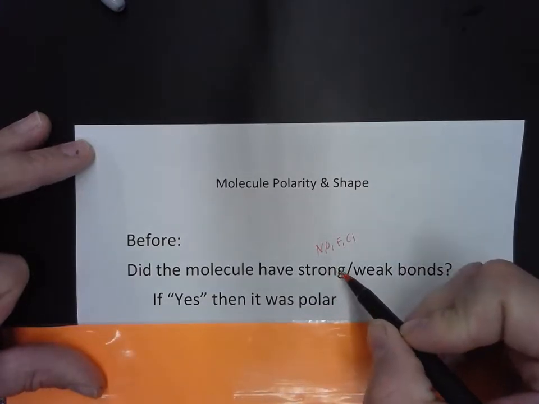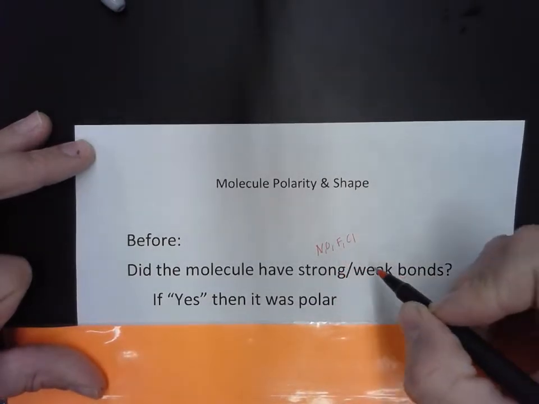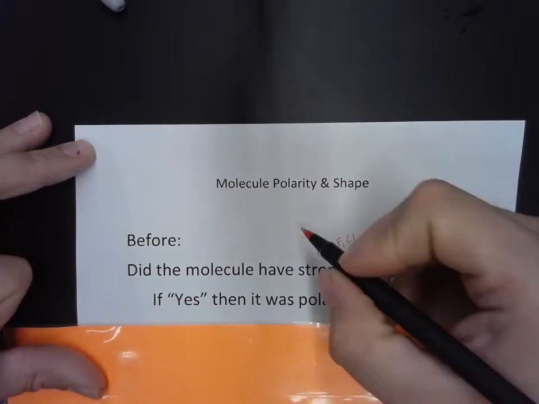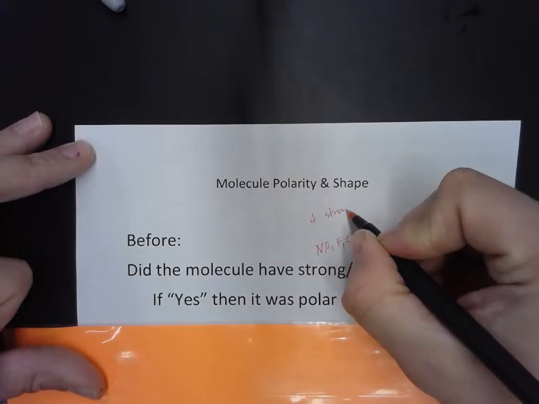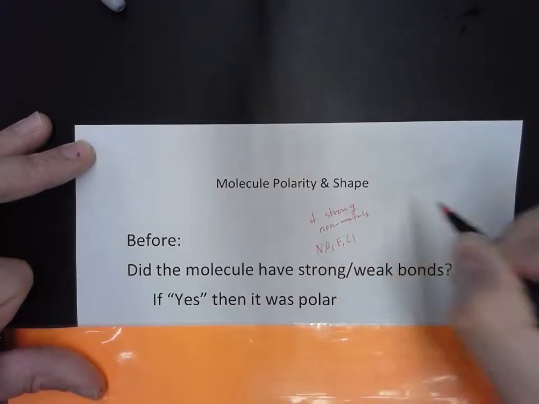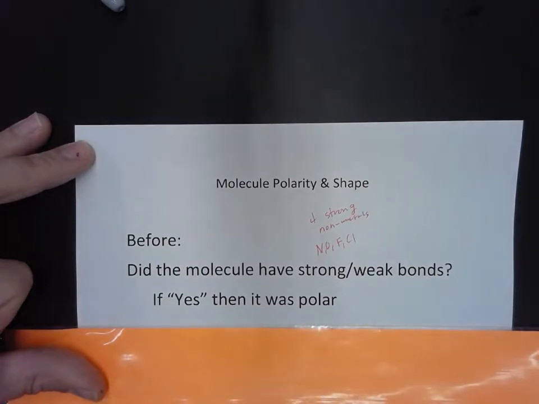Again, if you don't recall this, you may want to make a note of it. Strong, weak. The four strong nonmetals: nitrogen, oxygen, fluorine, chlorine. That's the four strong nonmetals. Were they paired up with any of the other nonmetals? If the answer is yes, then it was polar.